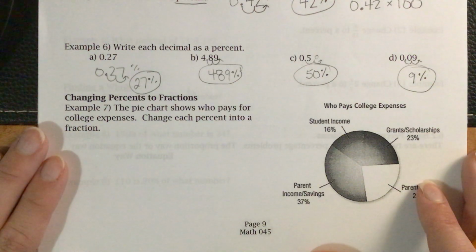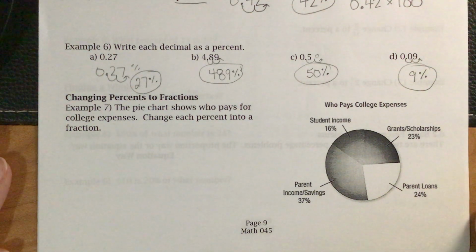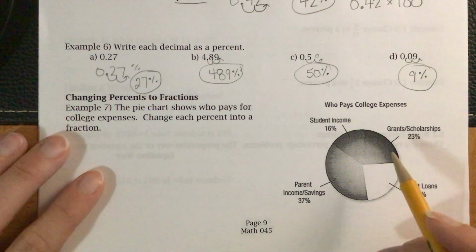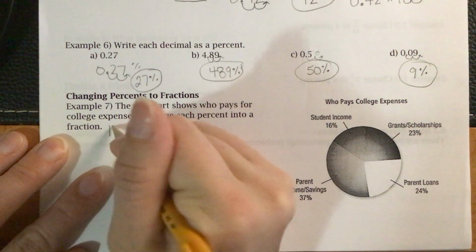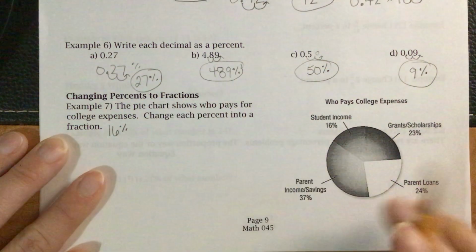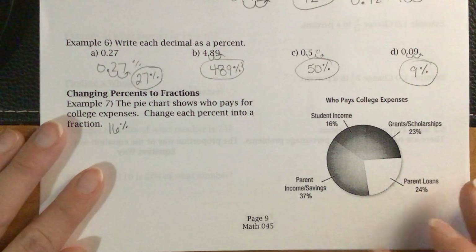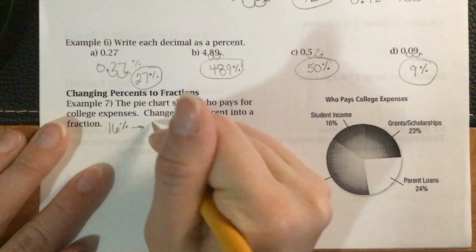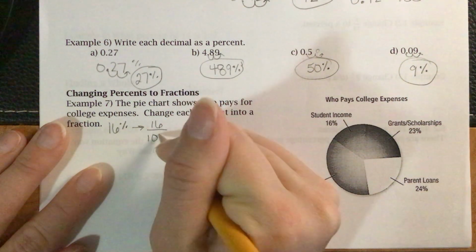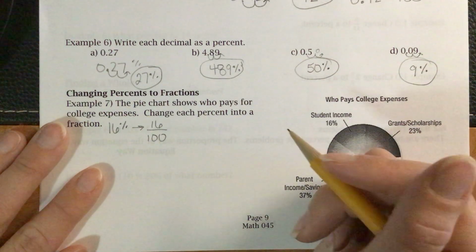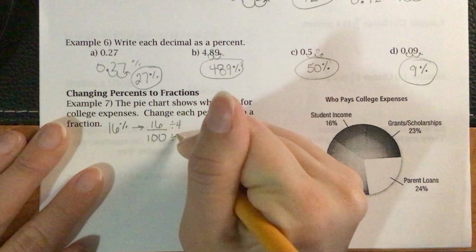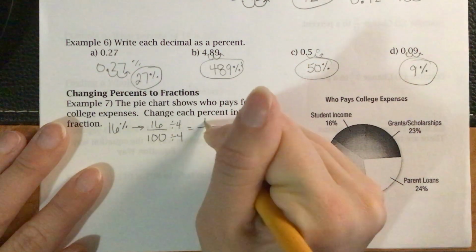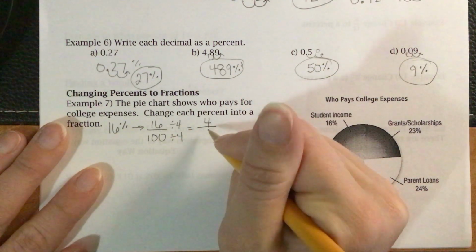The pie chart shows who pays for college expenses. Change each percent into a fraction. So we're going to start with our student income at 16%. I'm going to write that here. And we know that that would be 16 per 100. We can simplify that by dividing by 4. And when I do, I get 4 over 25.